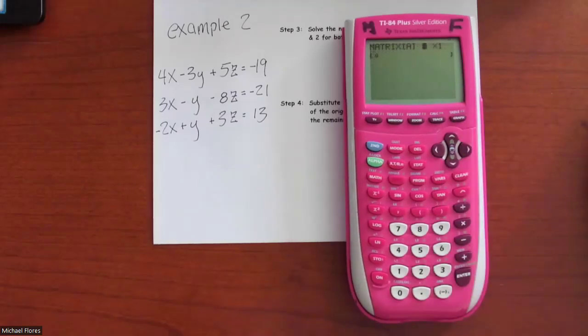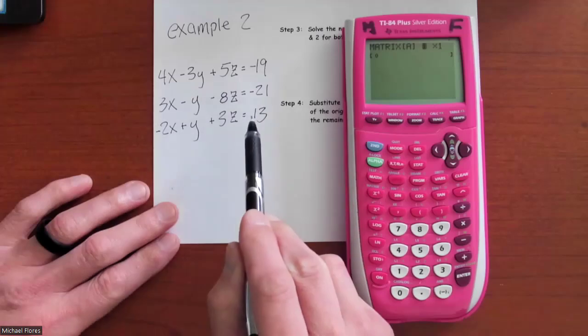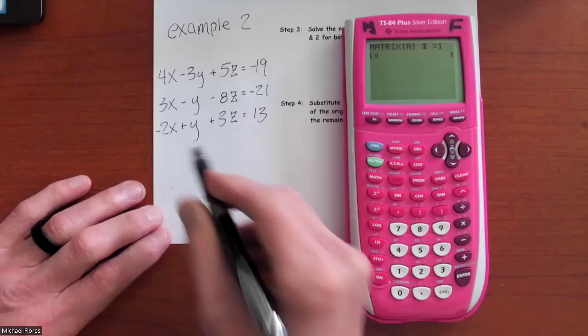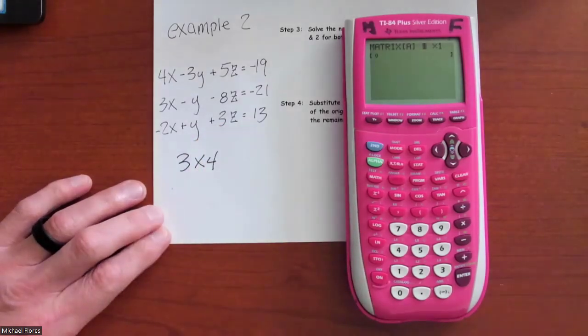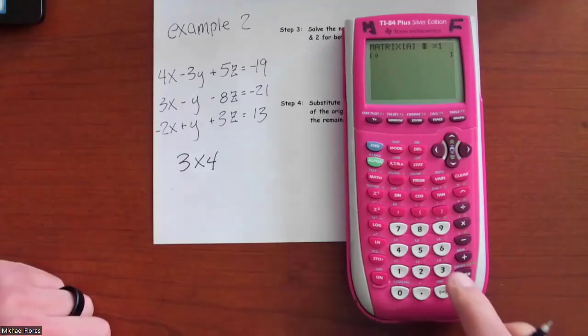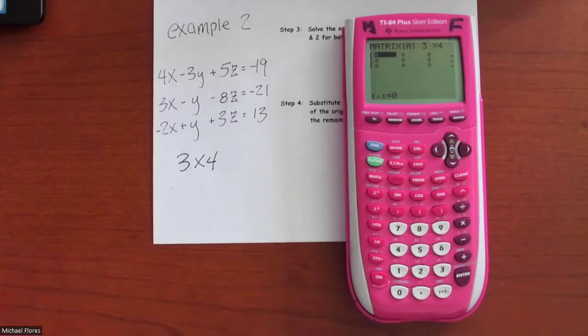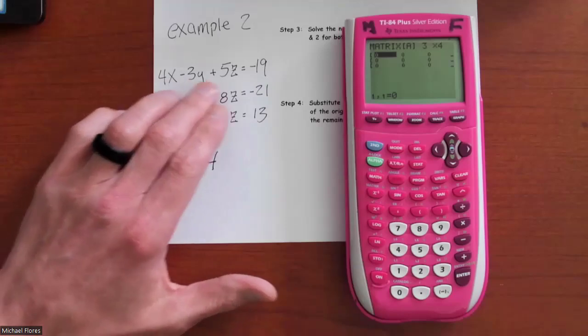Now we have to tell it what type of matrix we're dealing with. Matrices consist of rows and columns. We have 1, 2, 3 rows and 1, 2, 3, 4 columns. Therefore, this is a 3 by 4 matrix. So let's tell our calculator that. 3, enter, 4, enter. Now, from this point on, it's pretty straightforward. You're going to then enter all the coefficients.